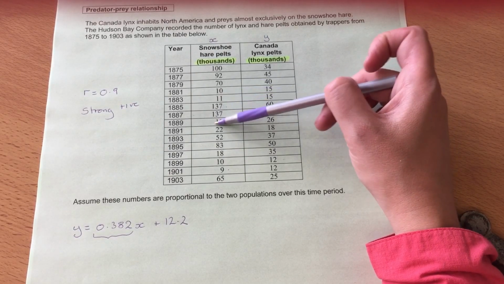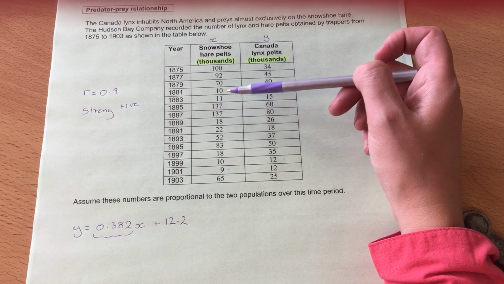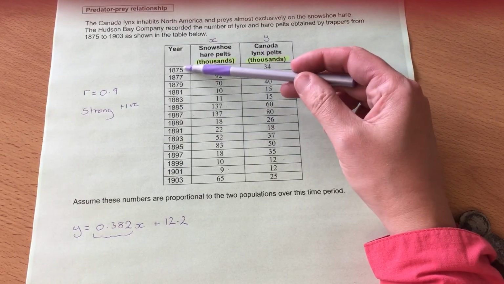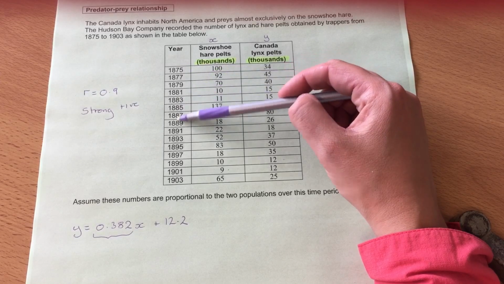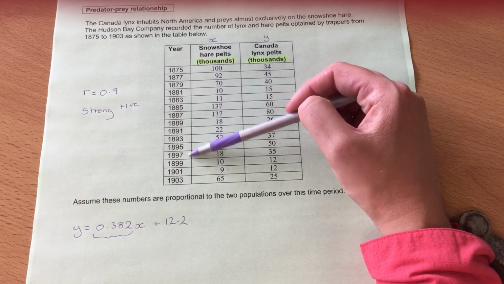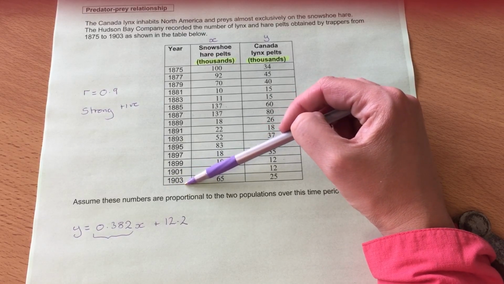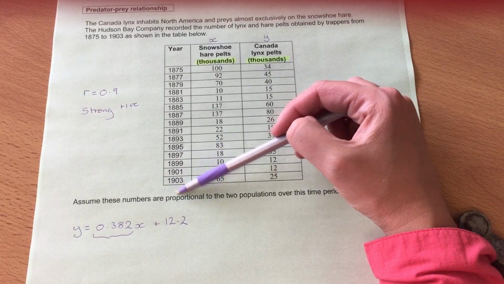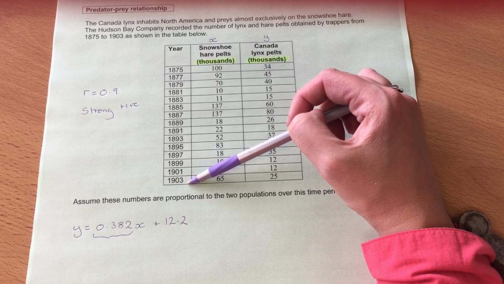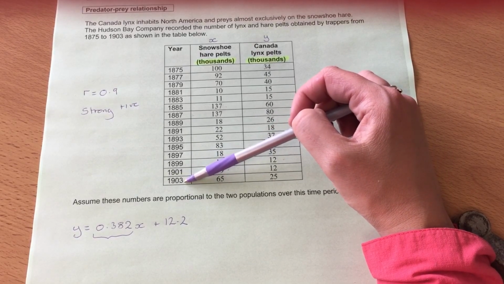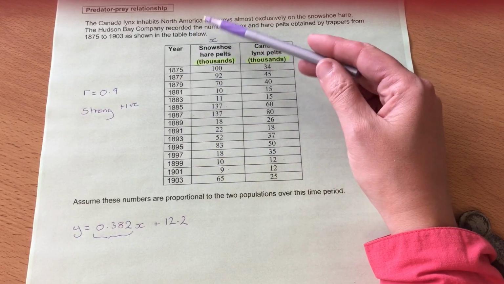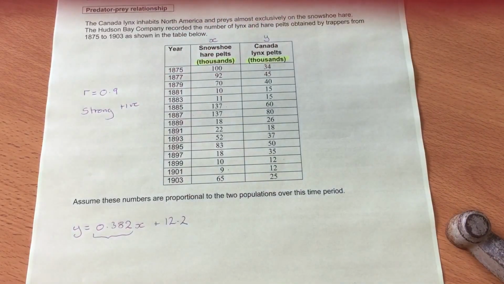The only bit where you might have an unreliable prediction is if the year they were talking about was significantly outside of the data set we've got here. So if they were asking us, for example, about the number of hares in 2001, that's quite a jump from the 1903 that is our biggest year, or our closest year to that. And we don't know what would have happened in North America during that time.